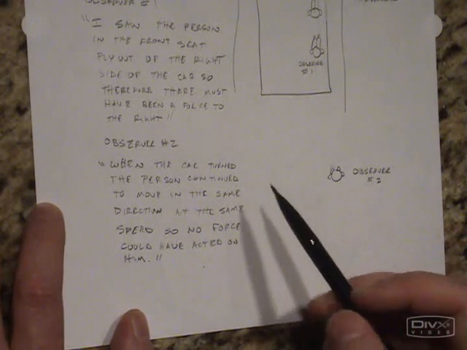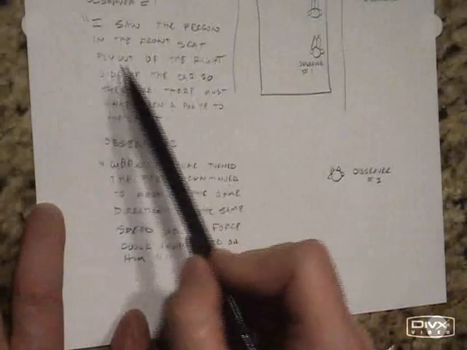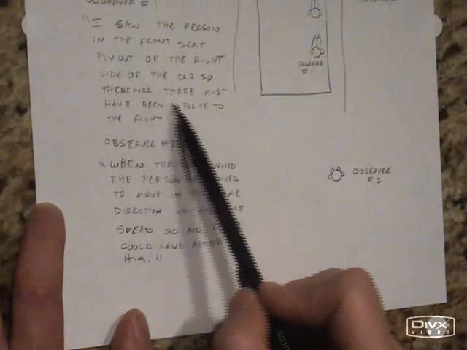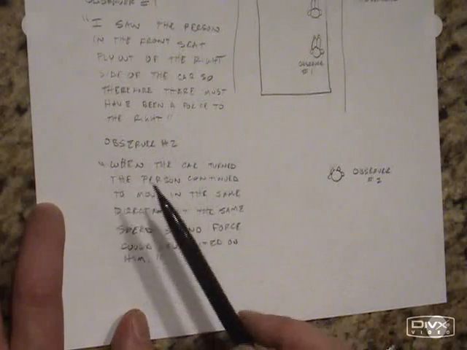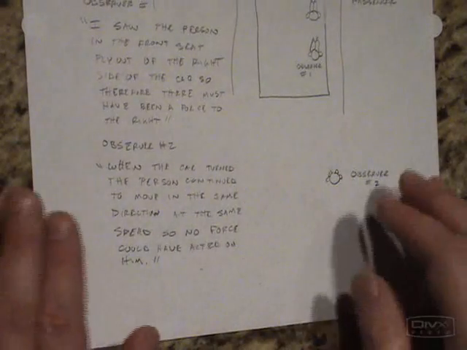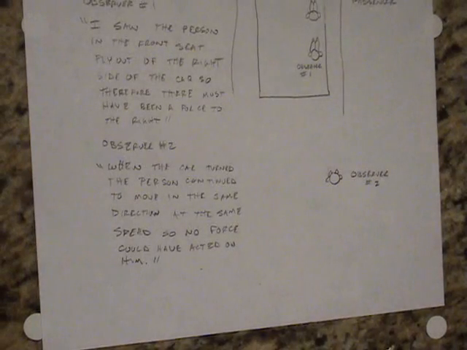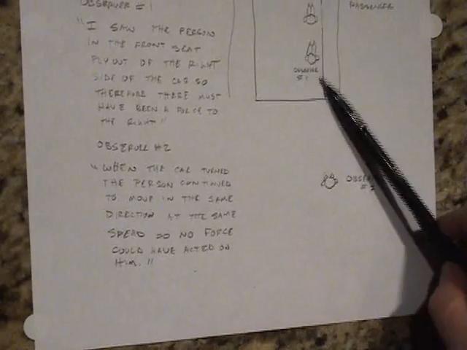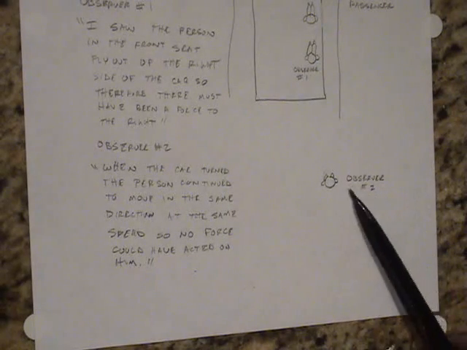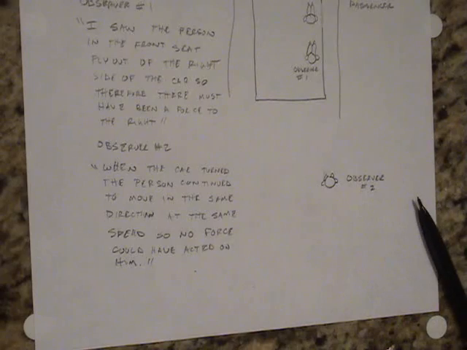So what really happened in this situation? Observer 1 says, I saw the person in the front seat fly out of the right side of the car, so therefore there must have been a force to the right. The second observer says, when the car went around, the person moved in the same direction while the car moved to the left. The person moved in the same direction at the same speed. What happened was not that the person flew out of the car, but rather that the car flew out from under the person as they continue to travel in the same direction. This is because observer 1 is accelerated while observer 2 is inertial. Observer 2 makes the correct observations.